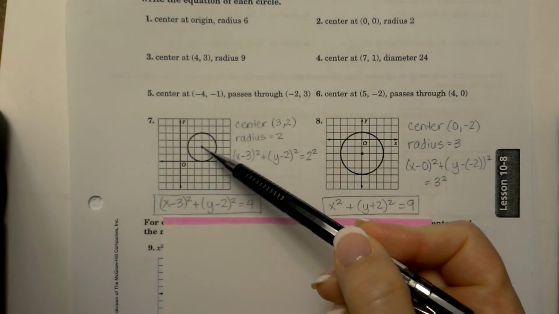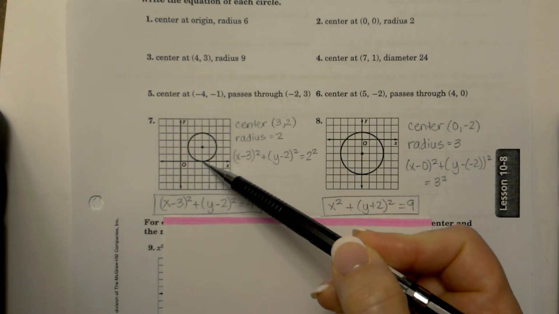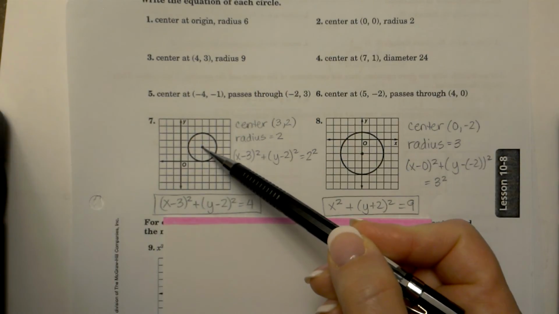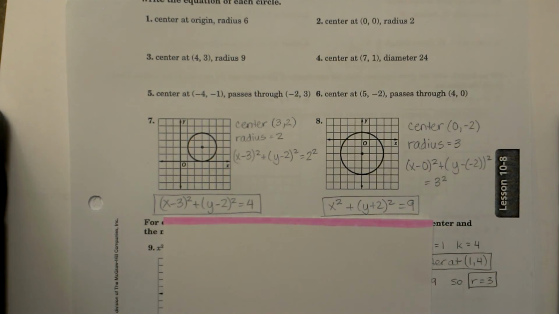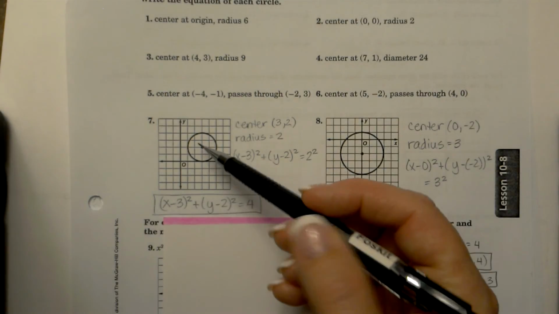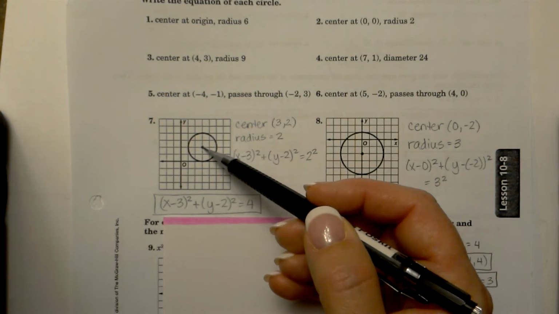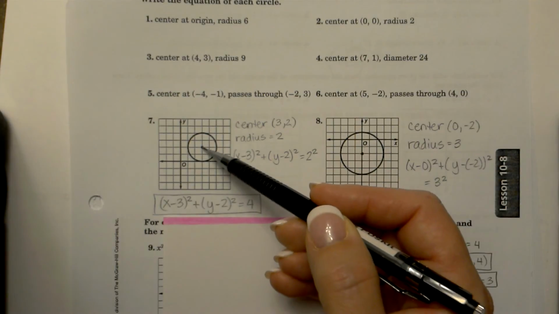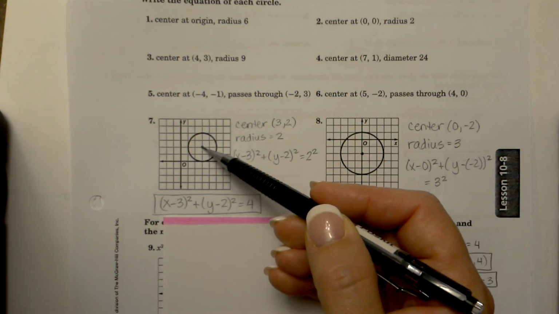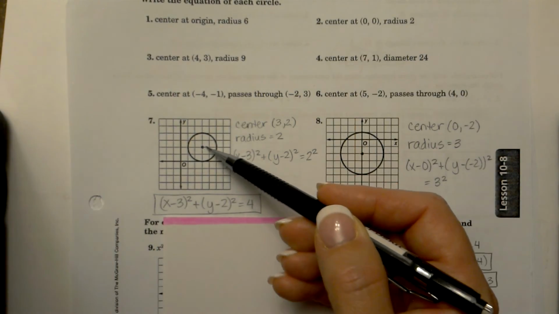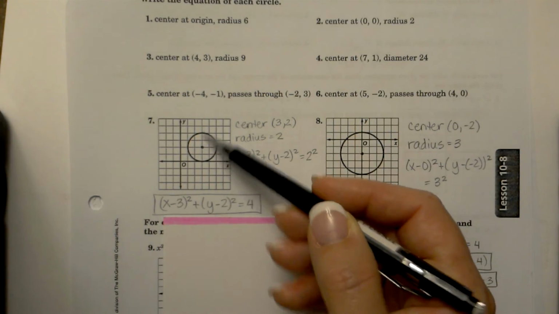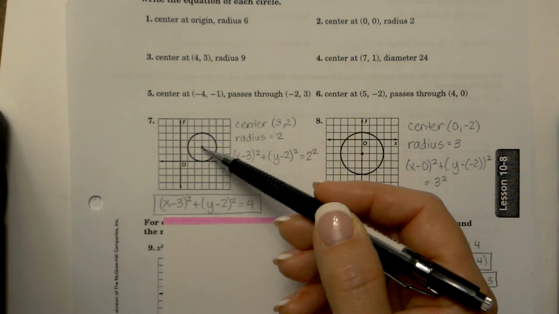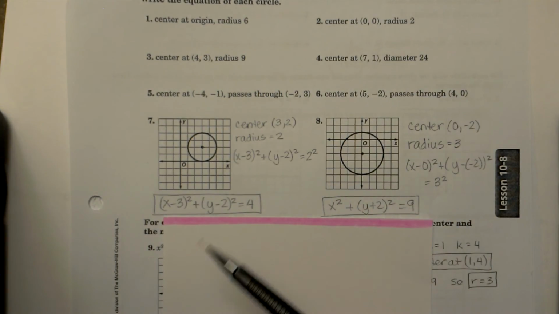So here we found the center at 1, 2, 3, 1, 2. So the center is at 3, 2. That's our x and y coordinate. And then our radius. Let's look at our radius. So the radius, remember, is the distance from the center to any point on the circle. Well, it's a lot easier to count how many units it is from north, south, east, west, basically, or up, down, left, or right, just because you can count whole units.